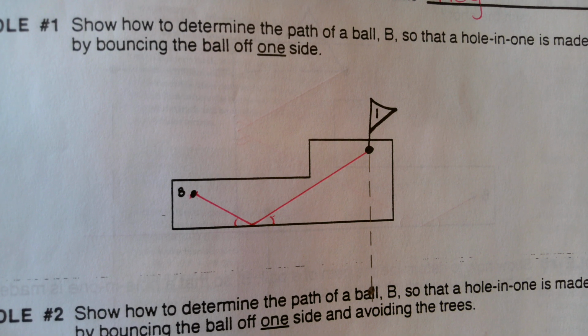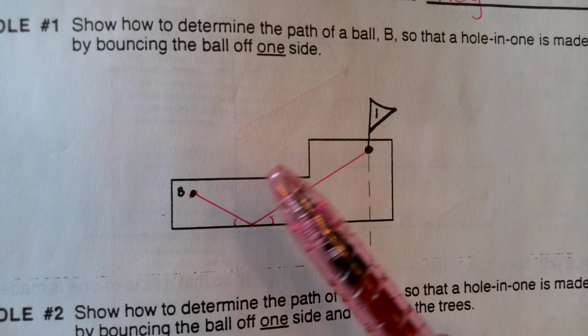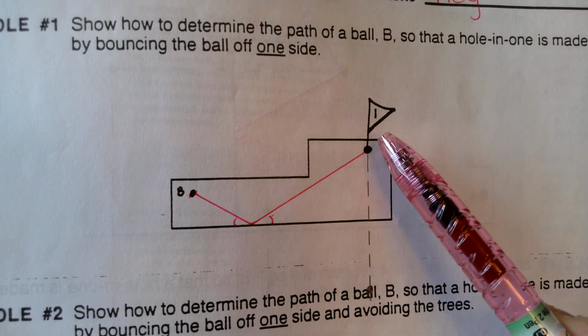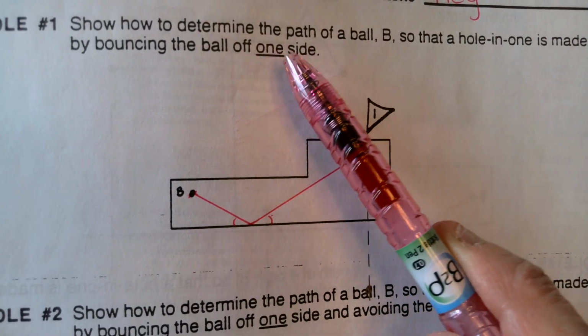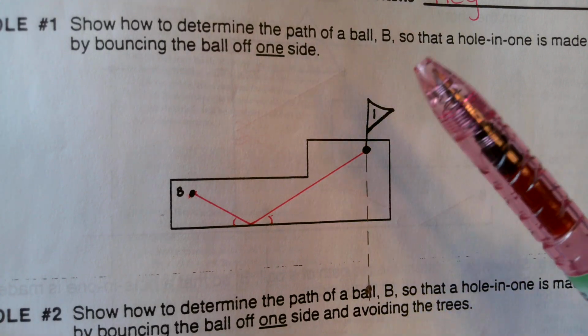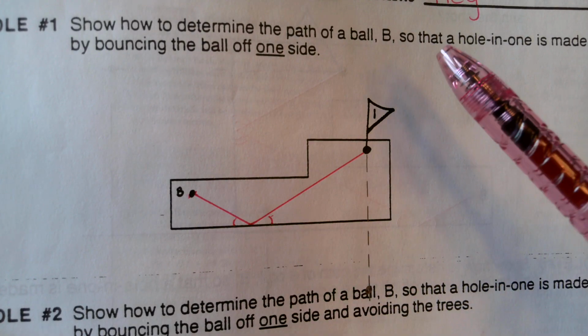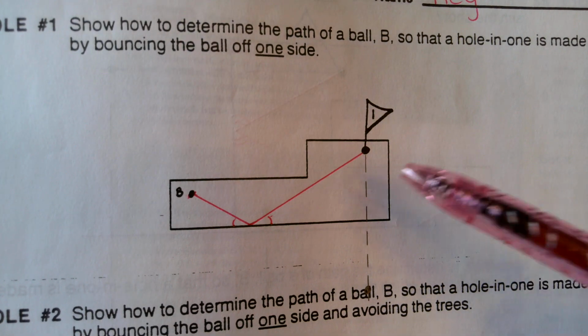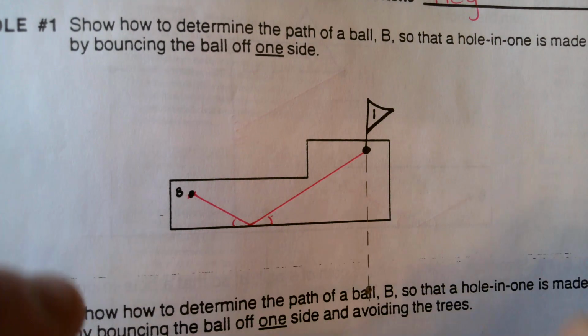What you do when you are trying to reflect, and this is kind of fun, if there's time at the end of the year, is, if this is your ball, and you want to get it into here by hitting only one side, you take your two coordinates and you go to your destination, and you reflect it over the wall that you're going to hit.